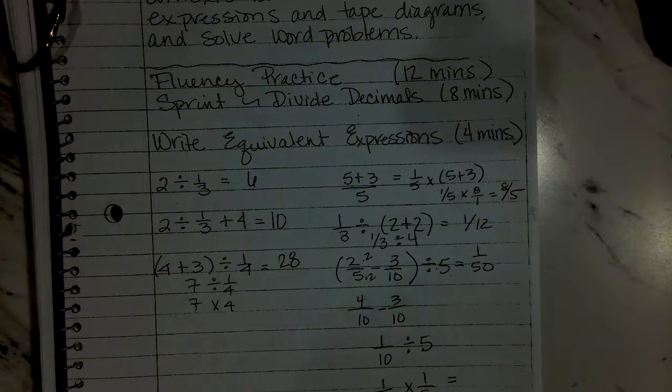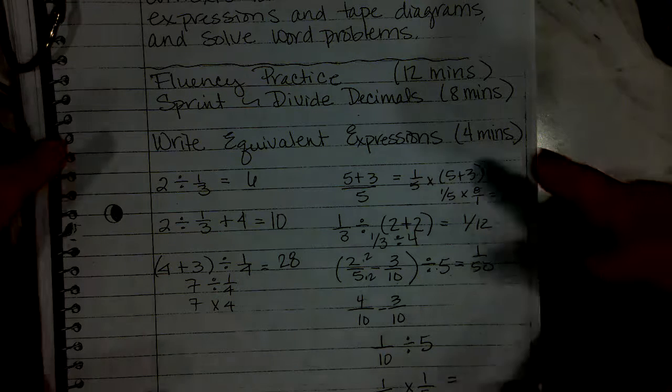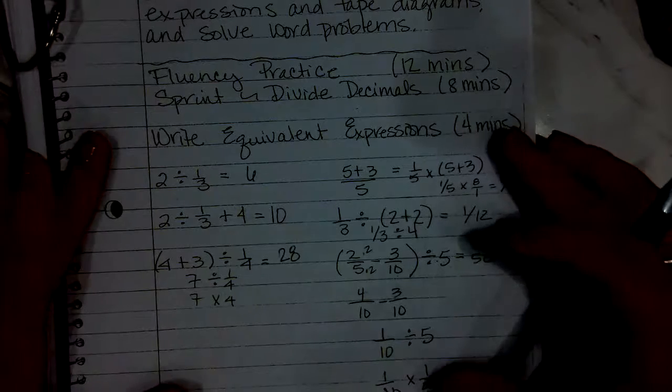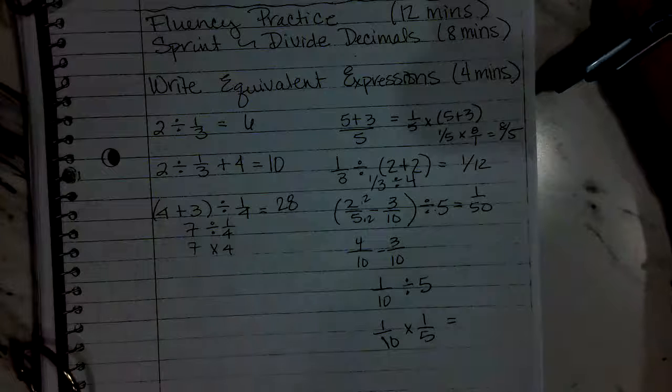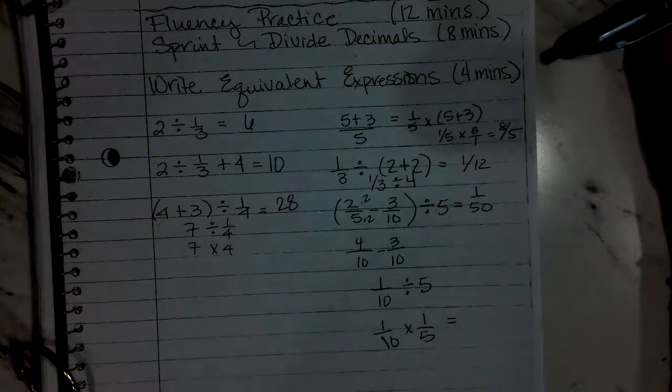And that ends our fluency practice for lesson 33. So this is just a little fluency review of our last lesson. All right, meet me back here for our concept development and problem set.